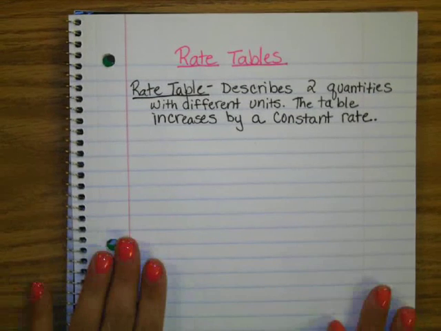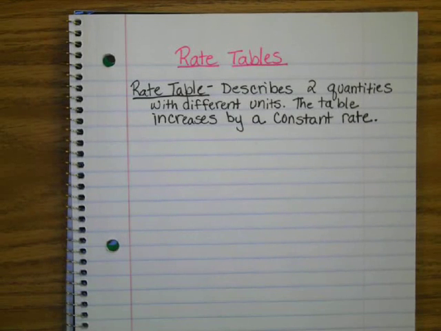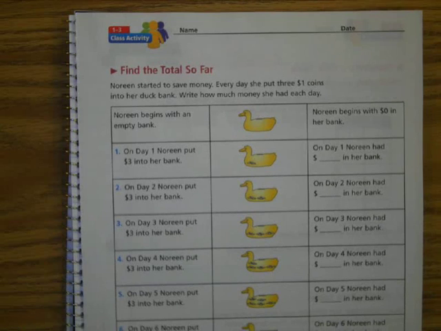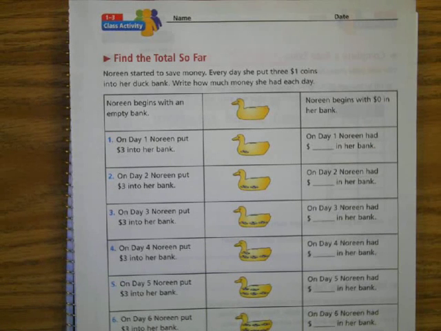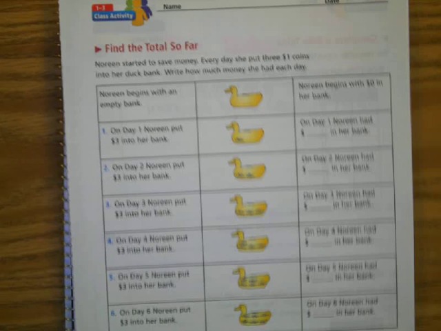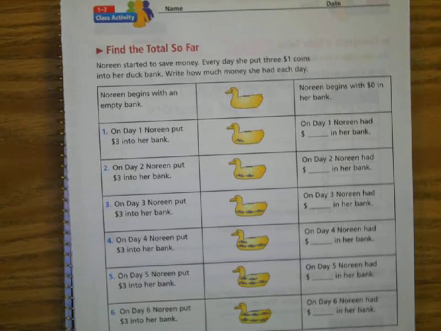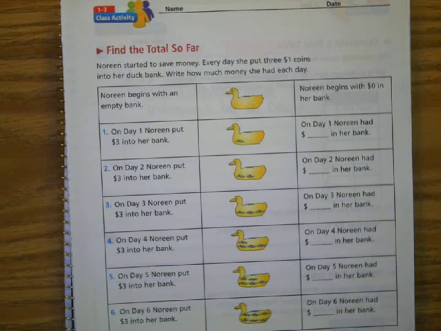Okay, find the total so far. Noreen started to save money. Every day she put 3 $1 coins into her duck bank. Write how much money she had each day.